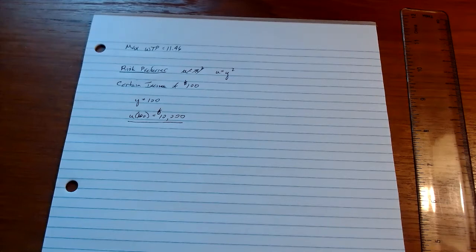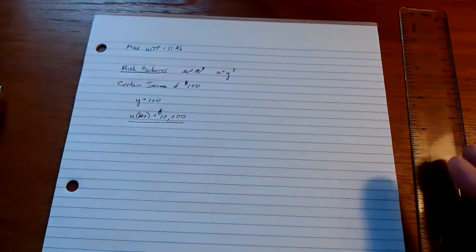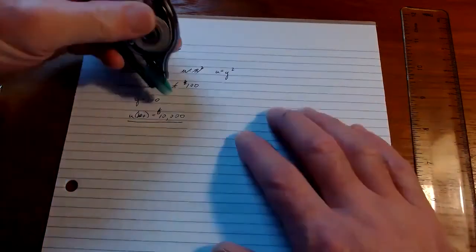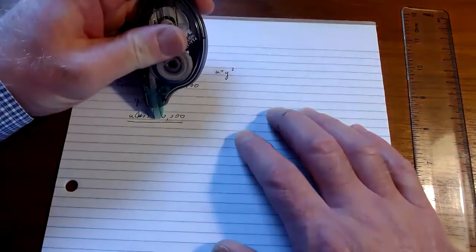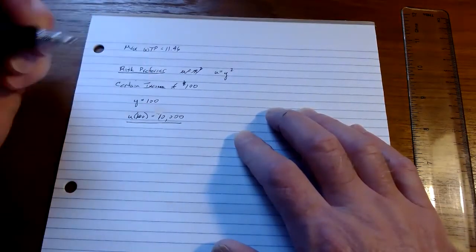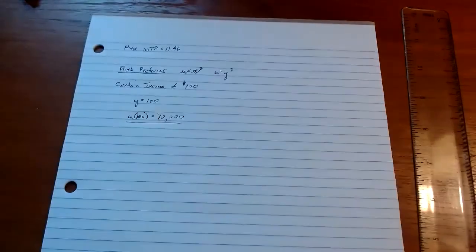All right, now the question is, will this risk preferrer sell insurance? Well, in order for them to sell insurance, they have to be at least as well off with insurance as without. Sorry, that shouldn't be $10,000. It's really 10,000 utils, isn't it? So I'm going to get rid of that with magic. All right, so the utility is 10,000 utils.